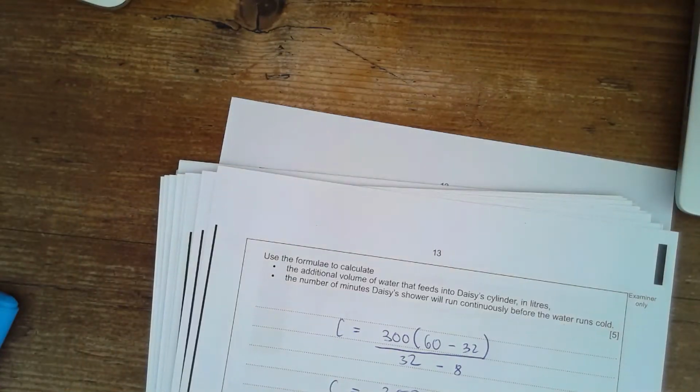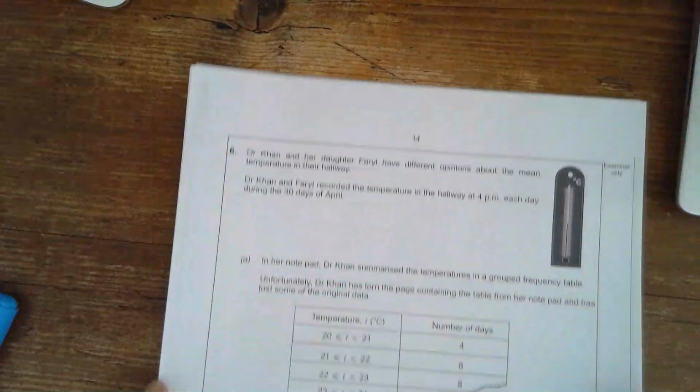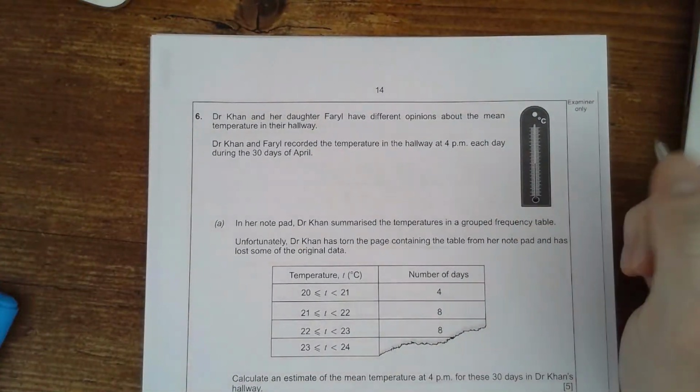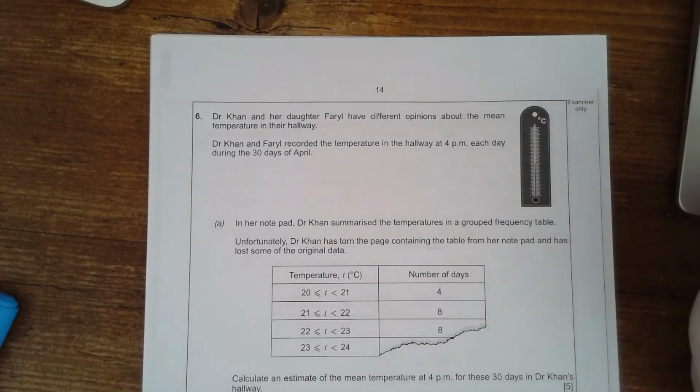Okay then, over the page. Question 6. This was the last question on the intermediate paper. It says, Dr. Khan and her daughter Farrell have different opinions about the mean temperature in their hallway. Dr. Khan and Farrell recorded the temperature in the hallway at 4 p.m. each day of the 30 days of April. In her notepad, Dr. Khan summarised the temperatures in a group frequency table.